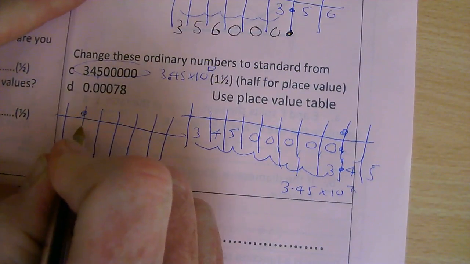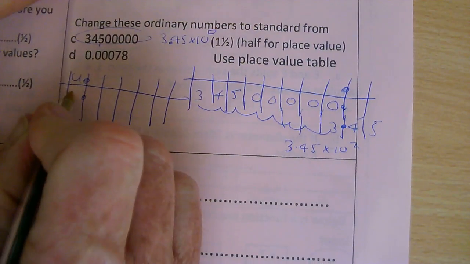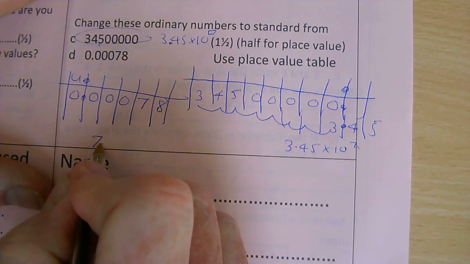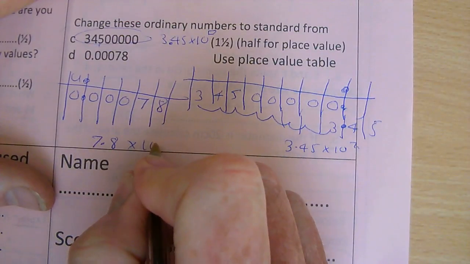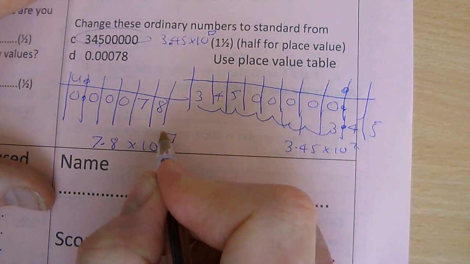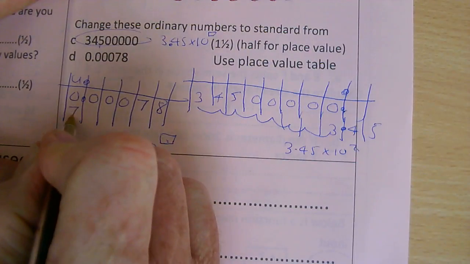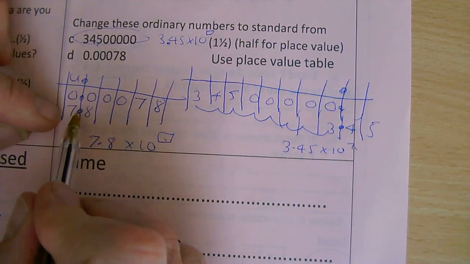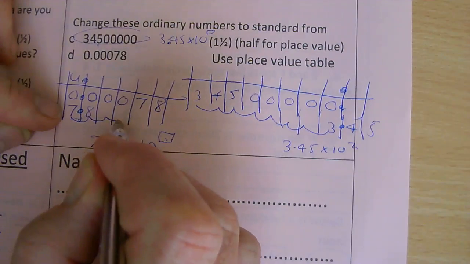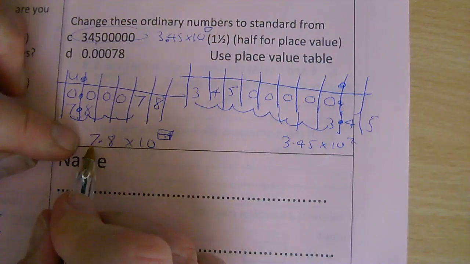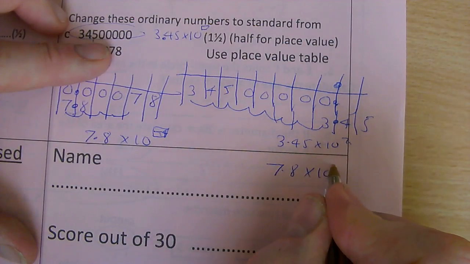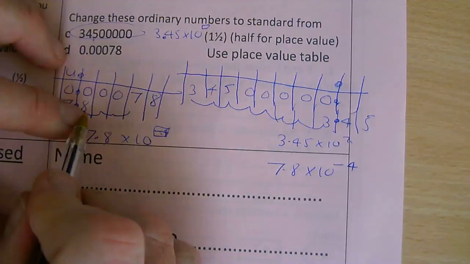I'm going to put 0.00078 in position. I know it's going to be 7.8 times 10 to the power. I know because it's a very small number, 0.00078, that this is going to be a negative number. And we need to put 7.8 in place and count how many place values there are different between the 7 and the 7. 1, 2, 3, 4 places. So it's going to be 7.8 times 10 to the 4. So 7.8 times 10 to the power of -4, sorry. Negative 4 because it's a small number.